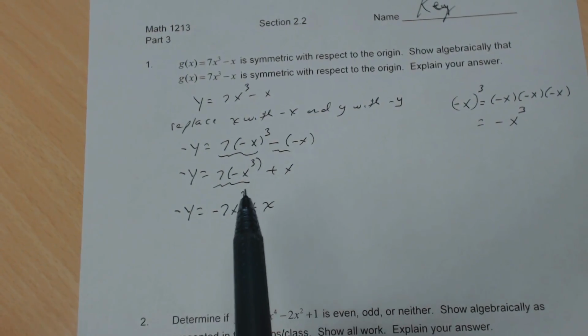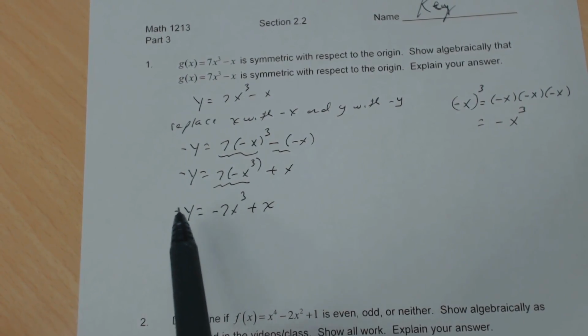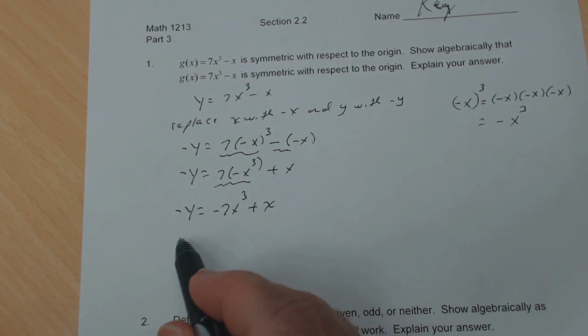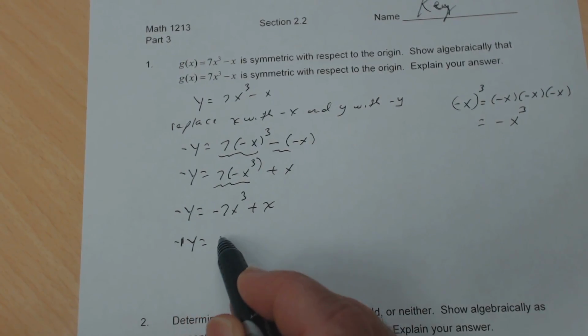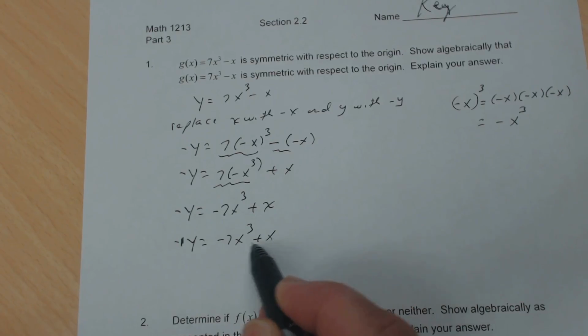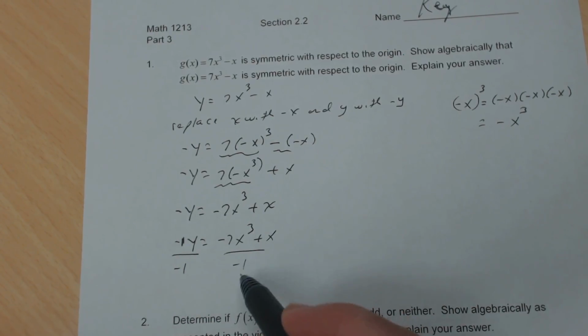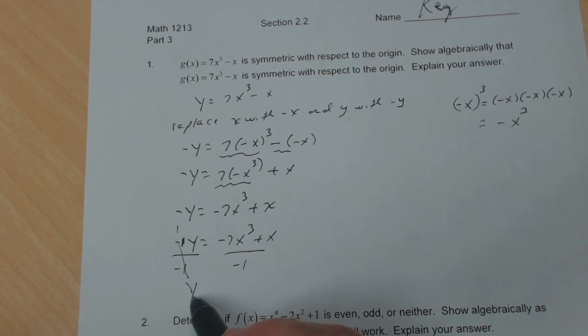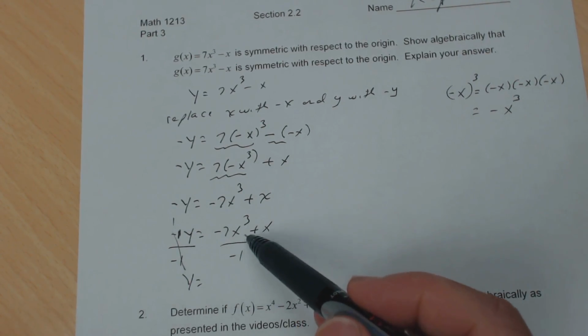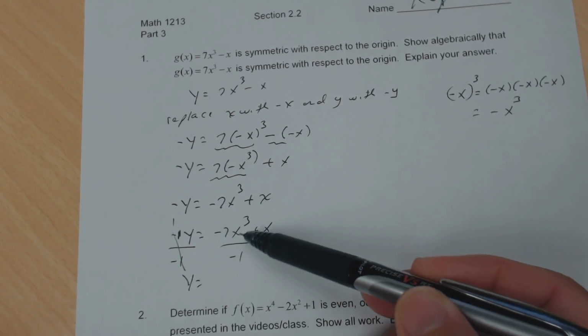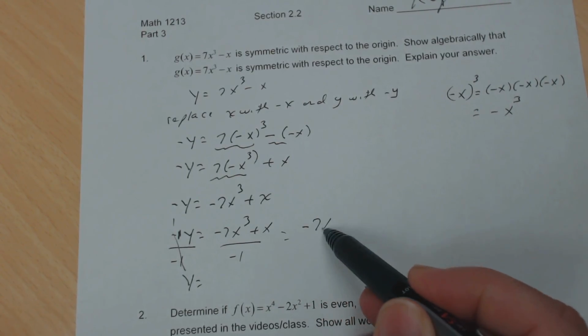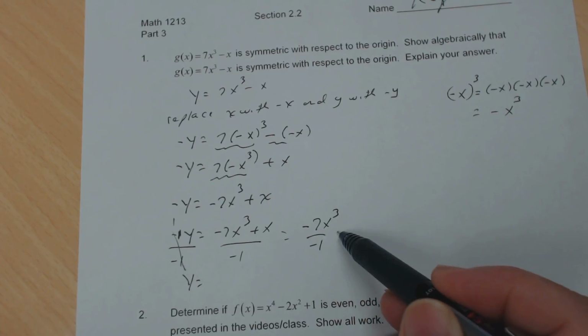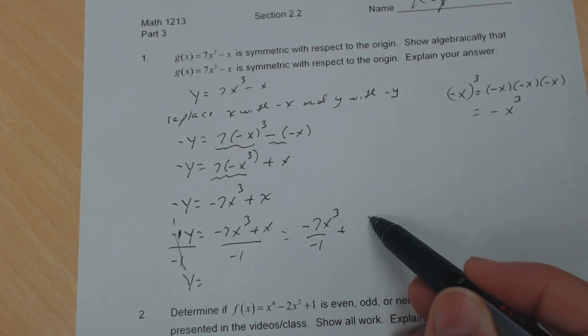All right, now, here's what you really need to do. See how y was by itself? Get y by itself now. So see how this is a negative 1 times y? So what I'm going to do is go ahead and rewrite this. I'm going to divide both sides by negative 1, just like this. Negative 1 divided by negative 1 is 1. 1 times y is y. All right, now here's what we get. So listen to what I'm saying. A negative 7x cubed divided by negative 1 plus x divided by negative 1.